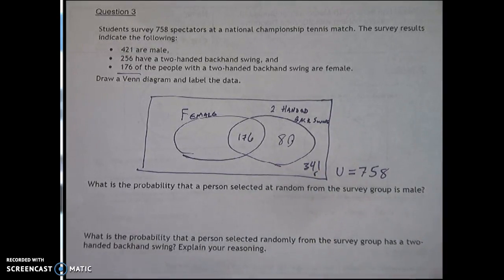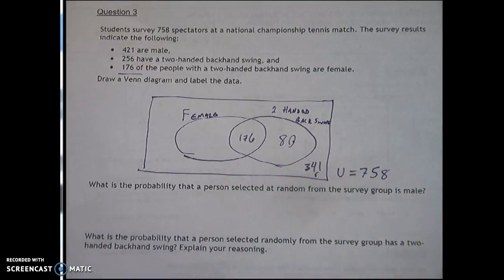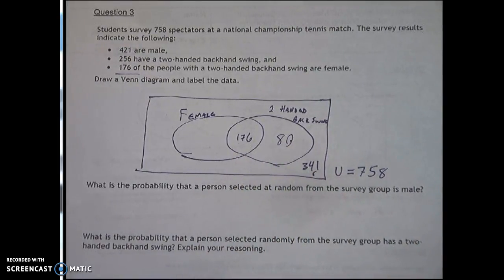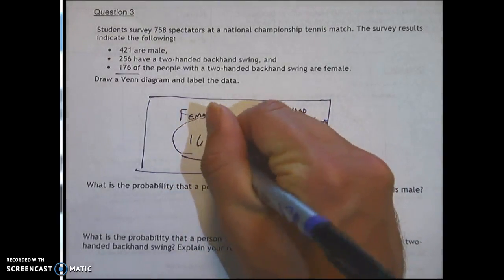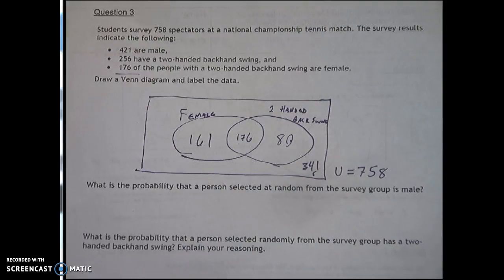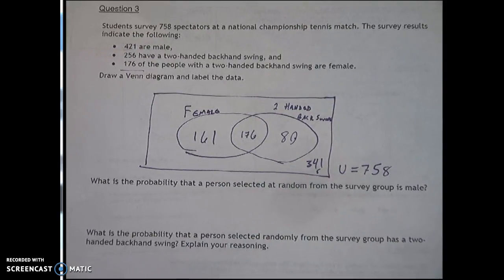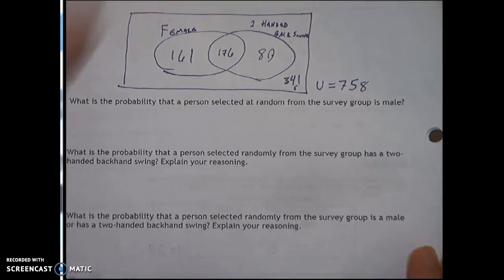And of course, these 4 sectors here, they need to add up to 758. So if I do 758 minus 176 minus 80 minus 341, then I know that there are 161 females that do not have a two-handed backswing. If you've done this correctly, of course, all 4 of these sectors will add up to 758, the number in the universe, which it does. So now we can use this Venn diagram we've drawn to start answering questions.